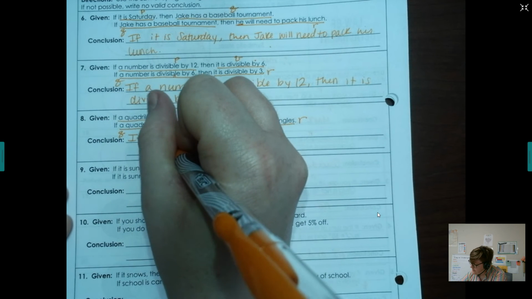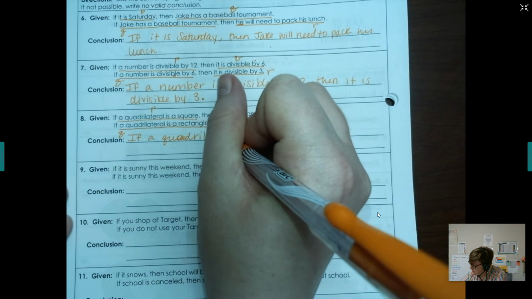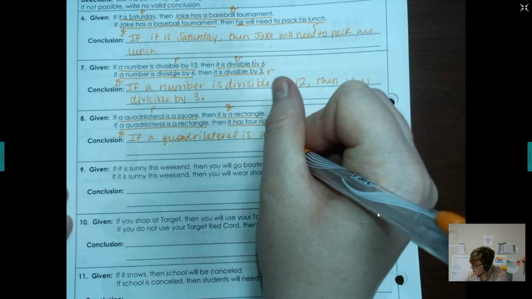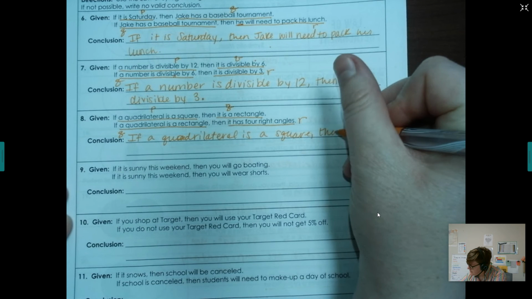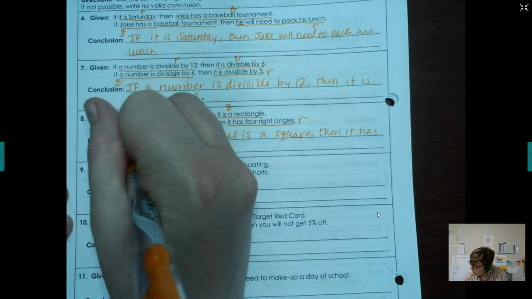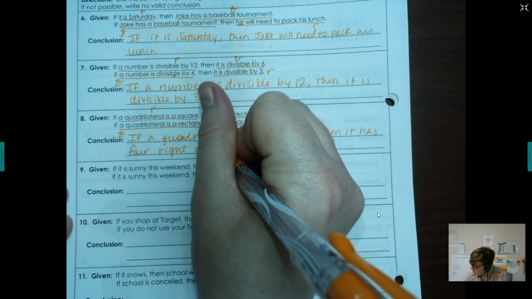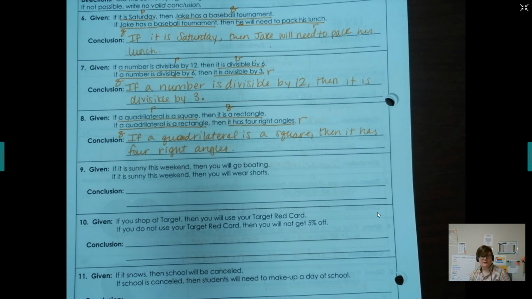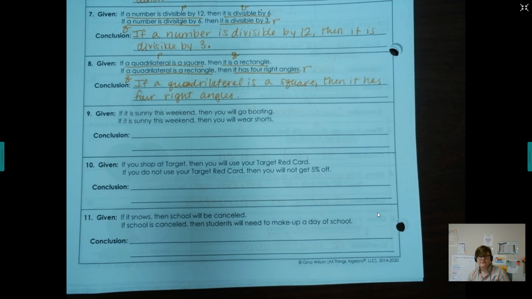If a quadrilateral is a square, then it has 4 right angles. All right. And that one is also true. Factually true, guaranteed. Every square has 4 right angles. Okay.